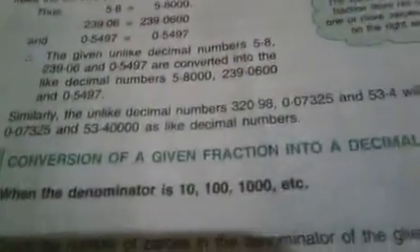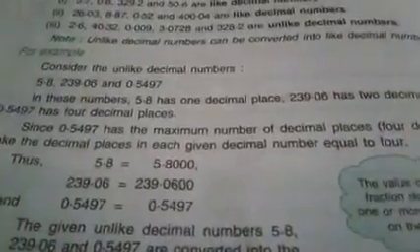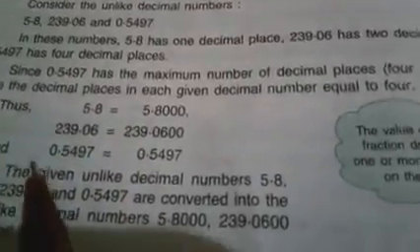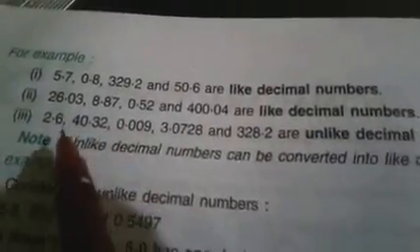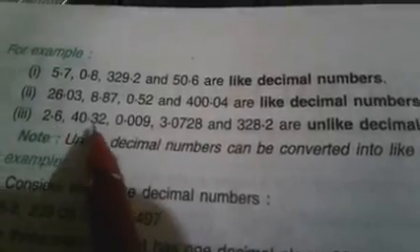Now how do we proceed? There is a solution to every problem. How do we make unlike decimals into like decimals? Since these were all unlike, choose the greatest number of digits after the point. Here it is 1, 2, 3, 4, and again 1.